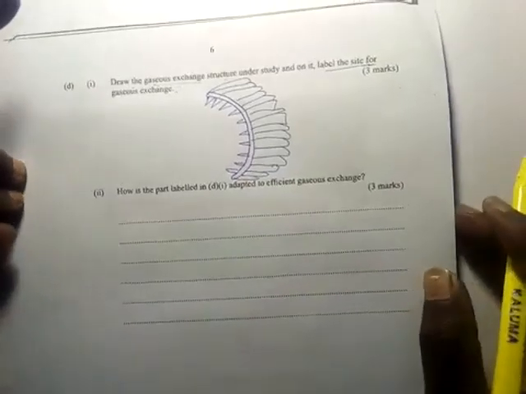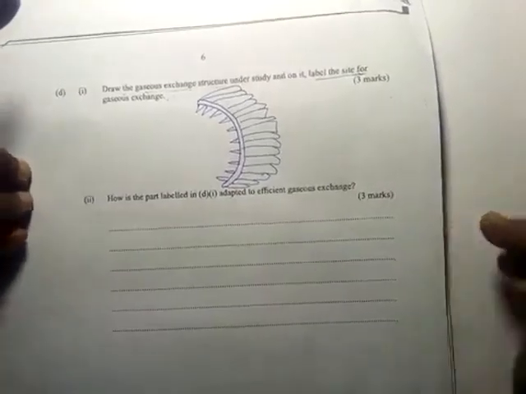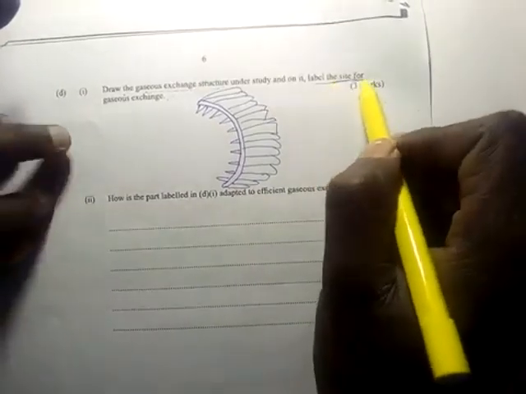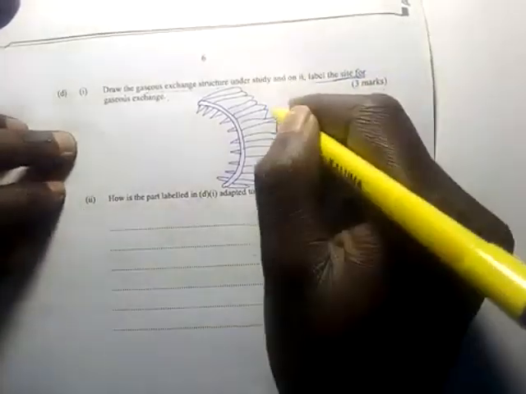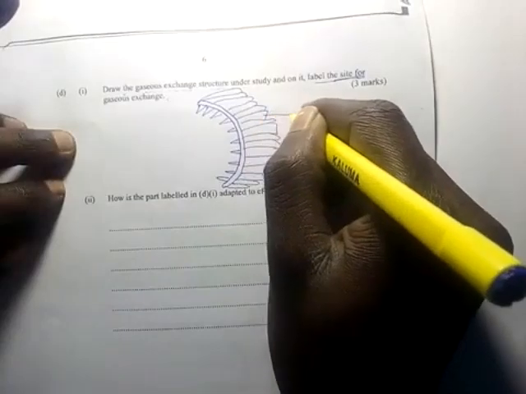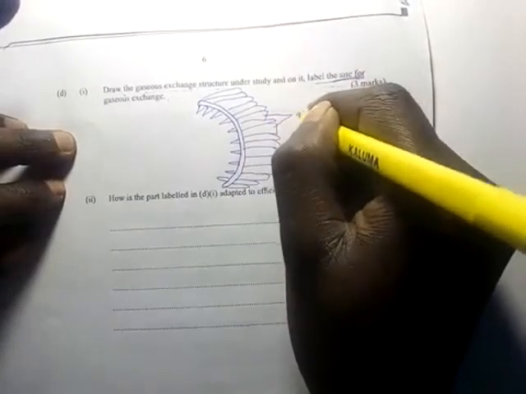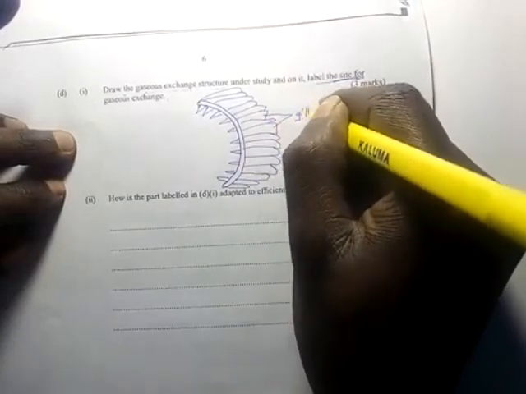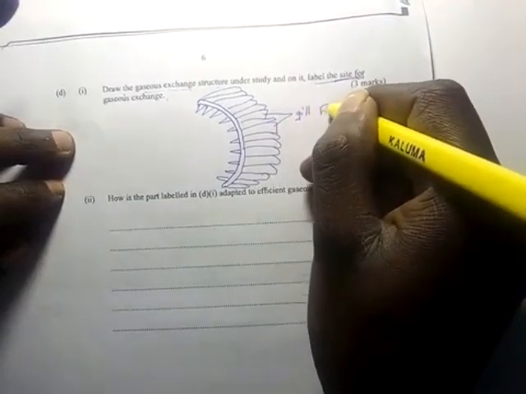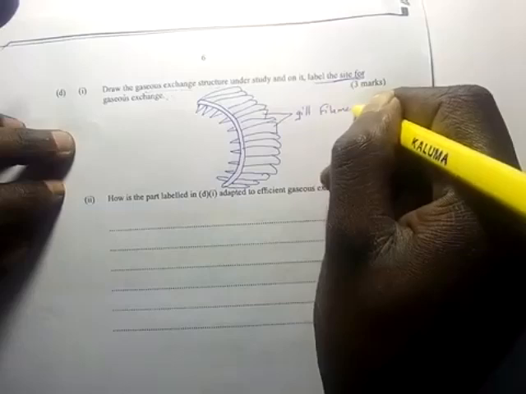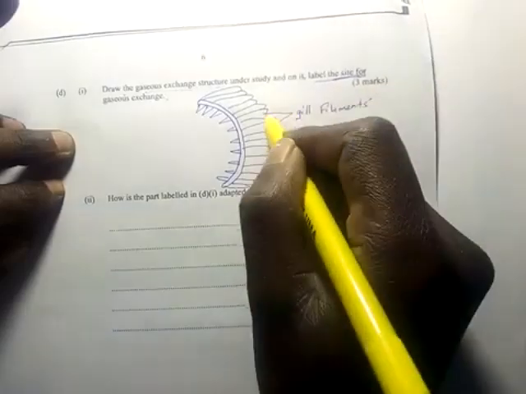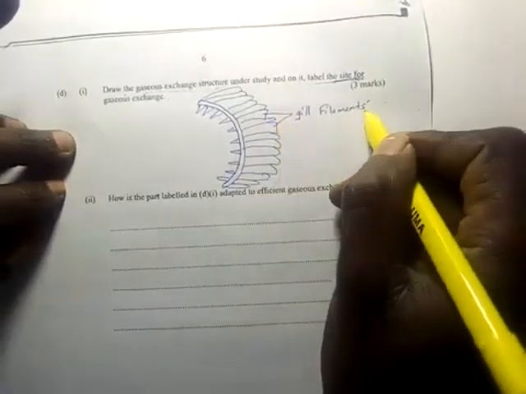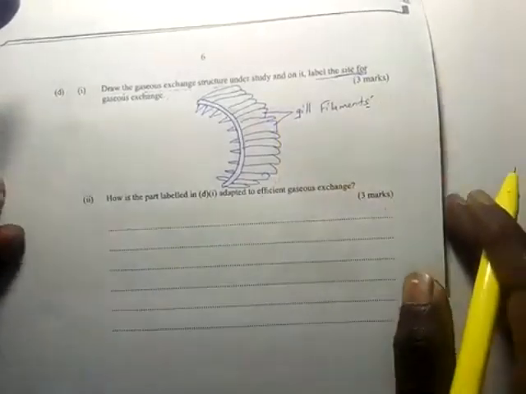Now you have been told to label only the site for gaseous exchange. Now you label gill filaments. See, I have pointed to it, therefore I should write gill filaments.